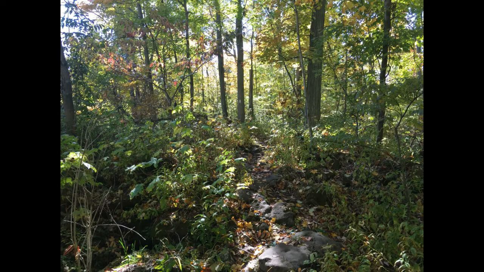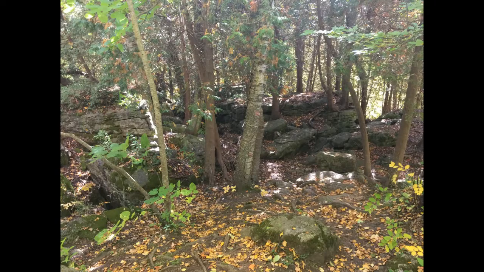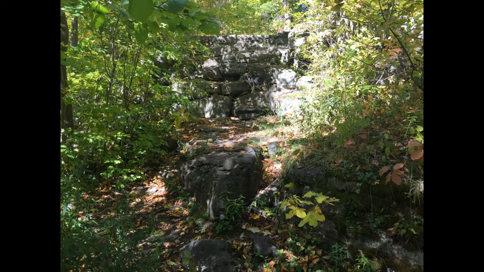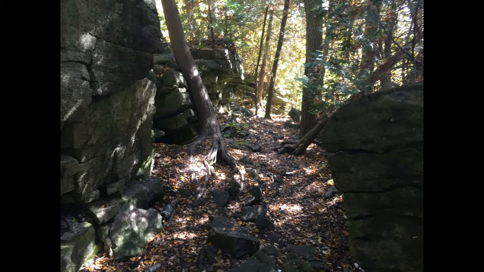Not so difficult as far as hills, but there are some climbing and rocks to navigate and that sort of thing. This is near the end of the trail where it drops off 10 feet down to Twist Road. So that's what you would see at the Twist Road end of it.